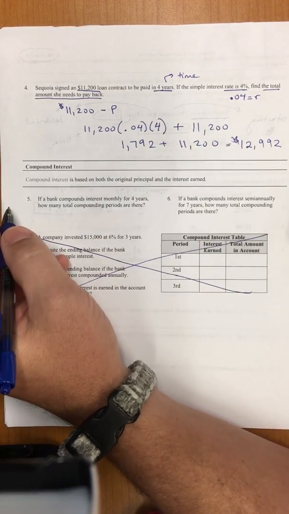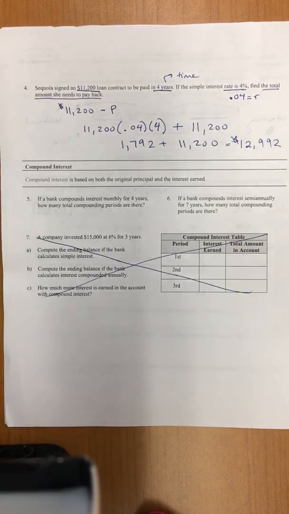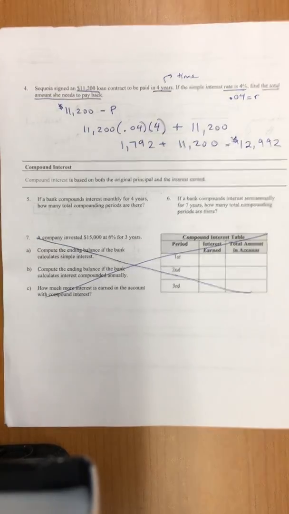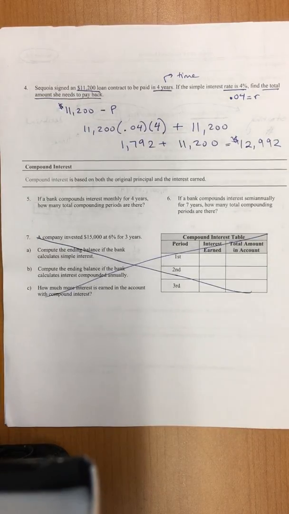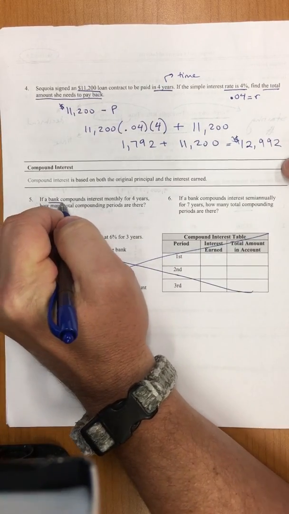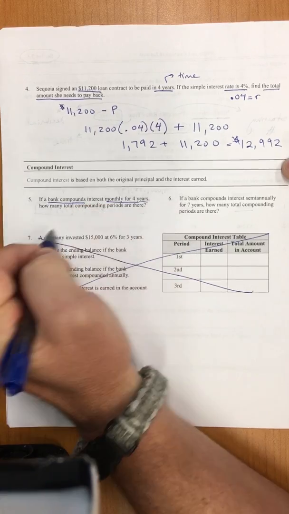So compound interest means they charge you during different periods. They could be monthly interest, they could be yearly interest, they could be daily interest. In fact, credit cards actually charge you interest per day. Your car loan is interest per day. Actually, they actually add it up over the year. So a lot of different types of compounding interest. So you really need to be careful when you're looking at loans, how they're compounding that interest. But a couple things I want to talk about. If the bank compounds interest monthly for 4 years, how many total times are they going to do it?